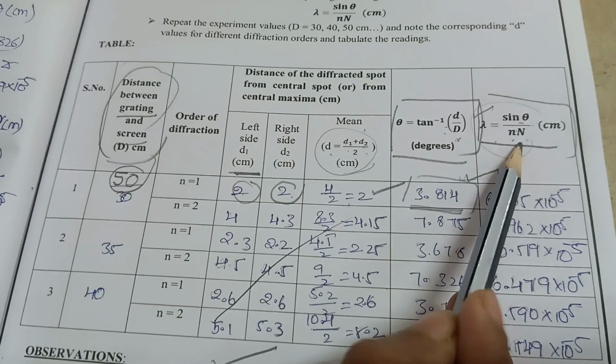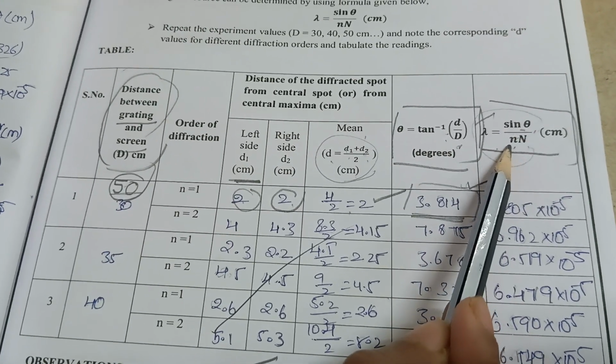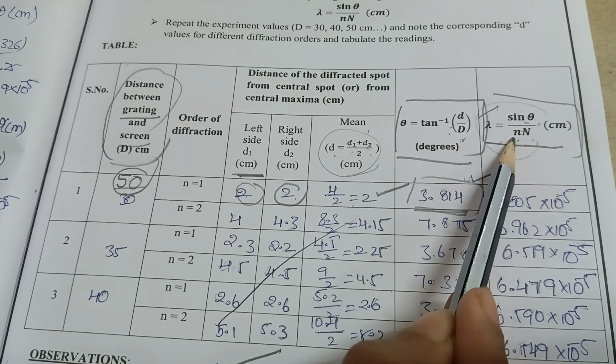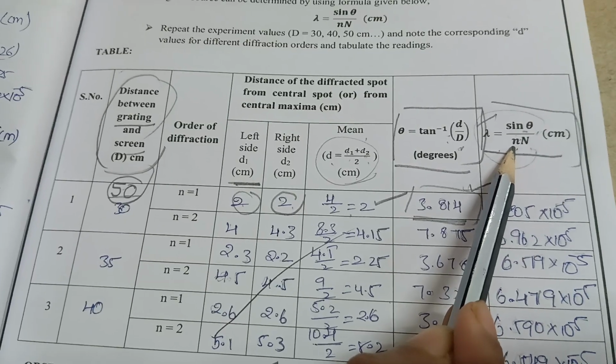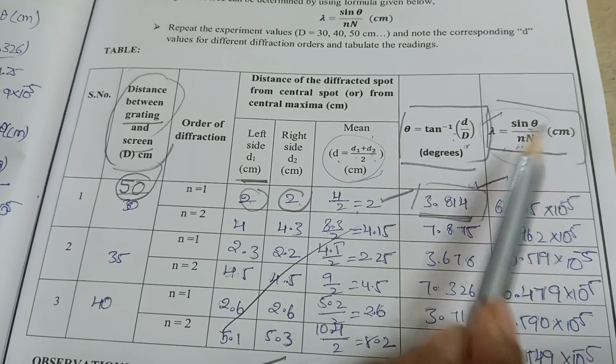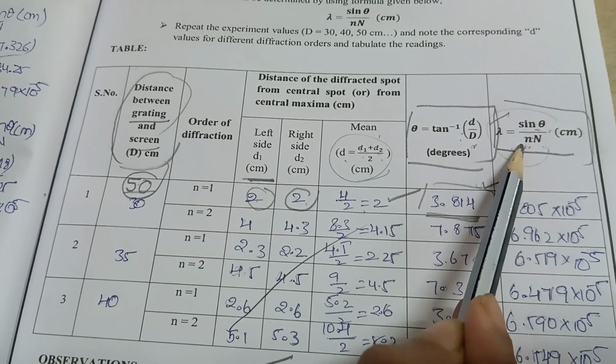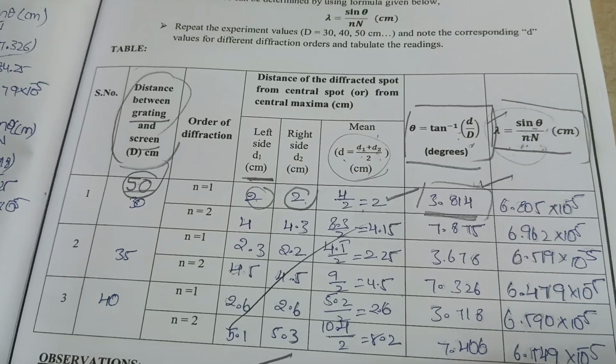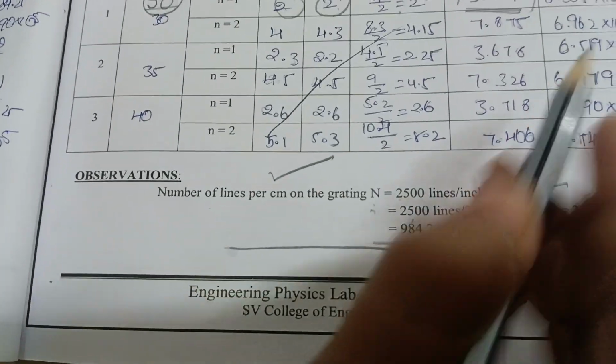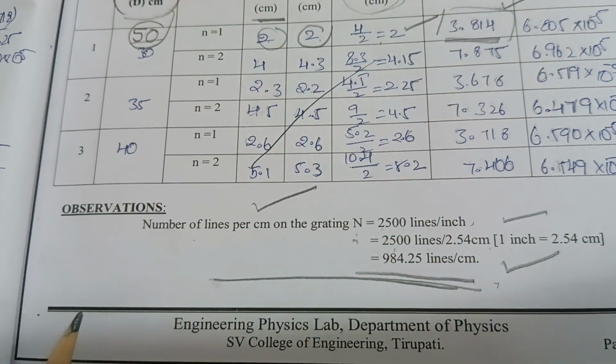Substitute in the formula sin theta by small n into capital N. For first order, take n equals 1 and capital N equals 984.25. So this is the first calculation.